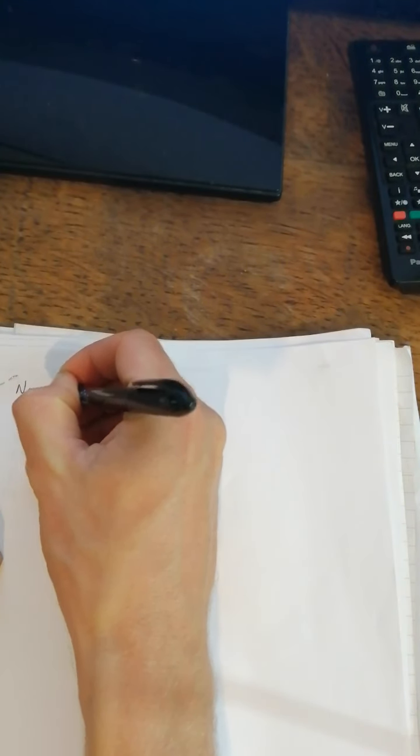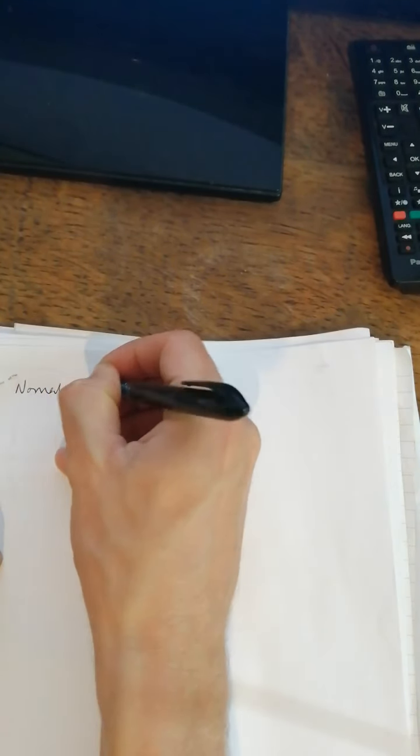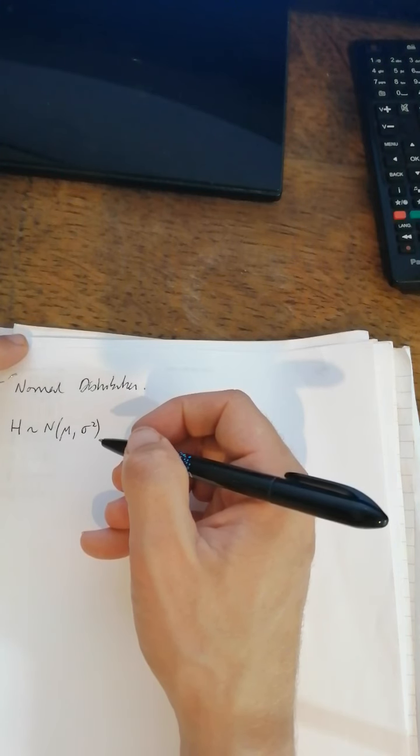Right, so we're looking at a normal distribution exam question. The heights of a population of men are normally distributed with mean mu and variance sigma squared. So we don't know the mean or the standard deviation. We're told 20% of men are taller than 180 and 5% are shorter than 170.